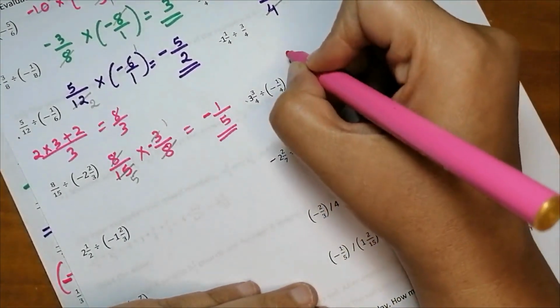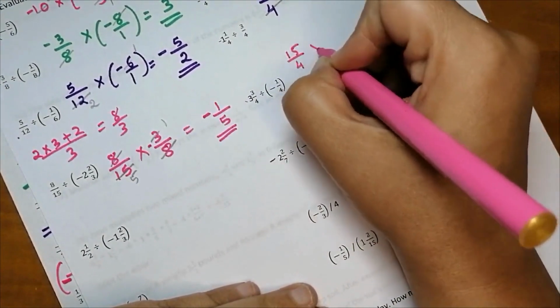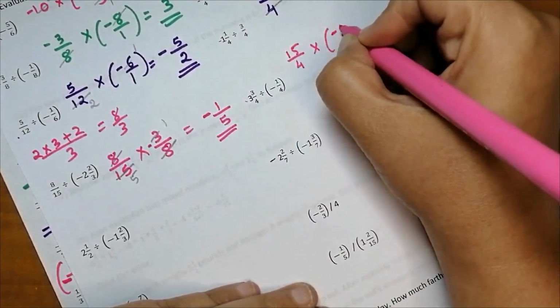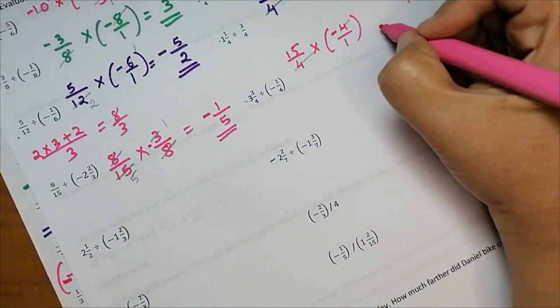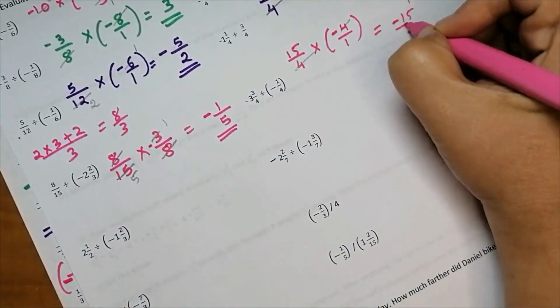So this is basically 15 over 4 times minus 4 over 1. Reverse it, right? So we cancel the common terms. 4 and 4 are out, and we are left with minus 15, right?